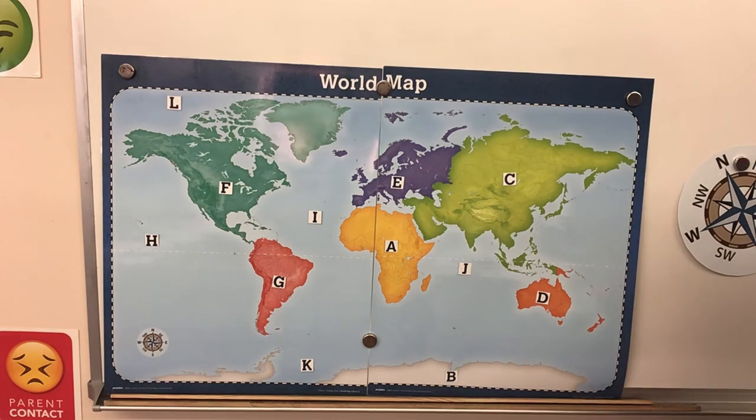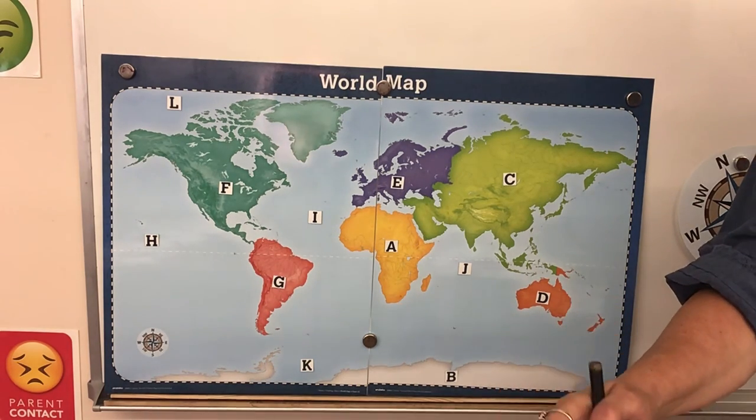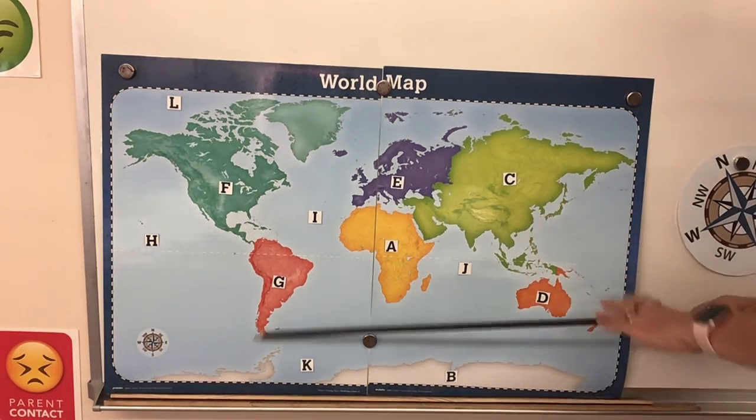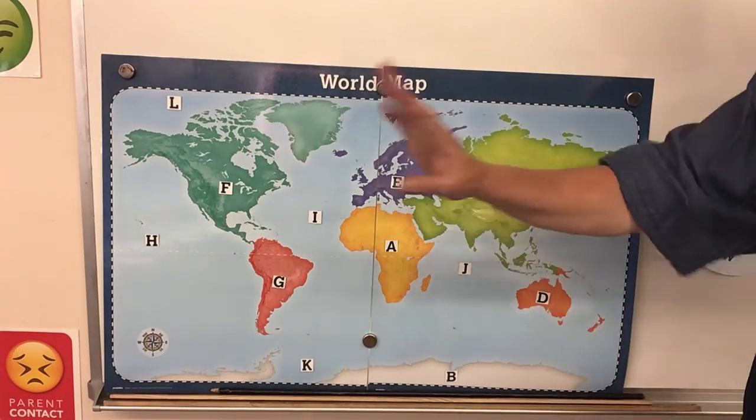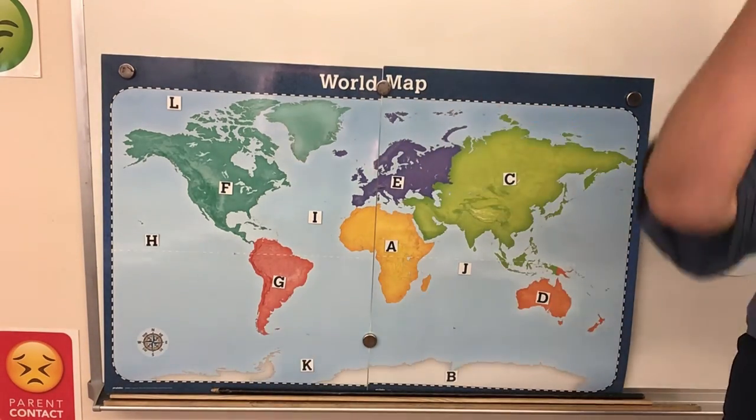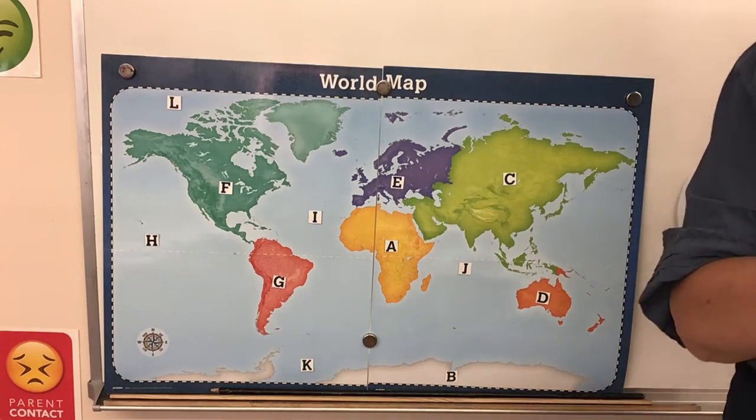Alright, you are to color the land green, all of it green. It doesn't matter what color it is up here, you're coloring it all green, just like you did on the other side. You color the land green and the water blue.